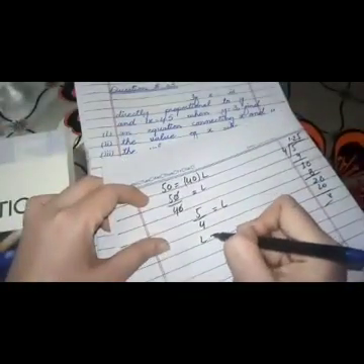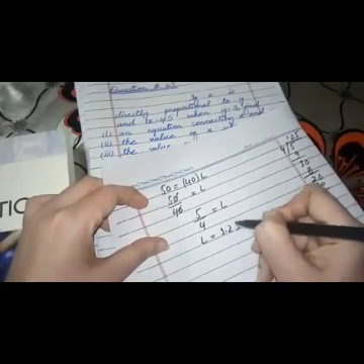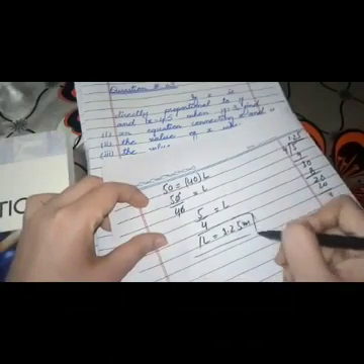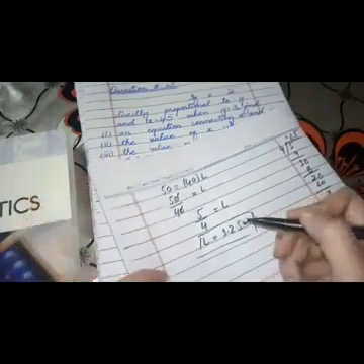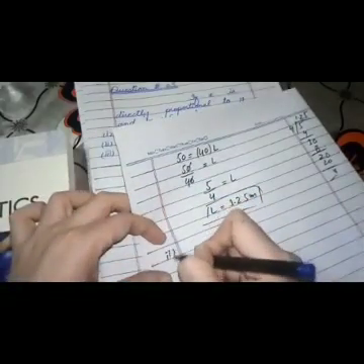So L is equal to 1.25 meter. That is the length of part 1.